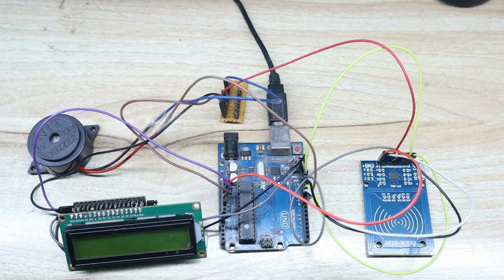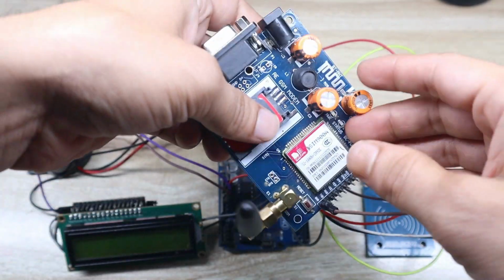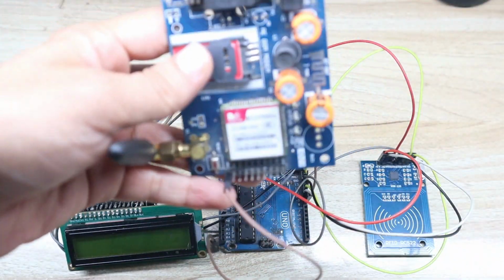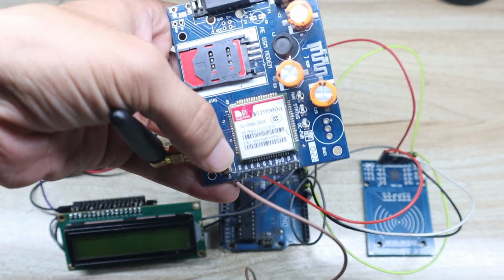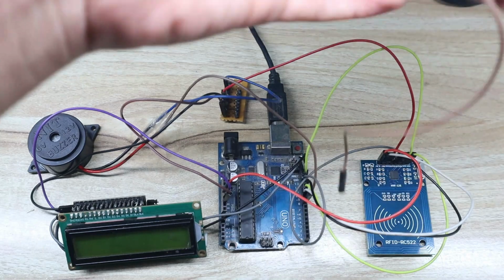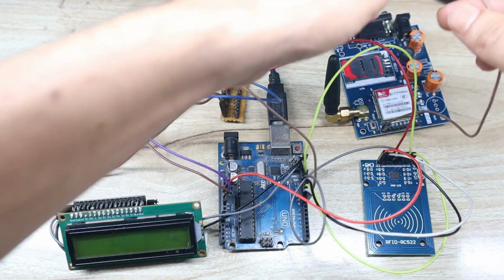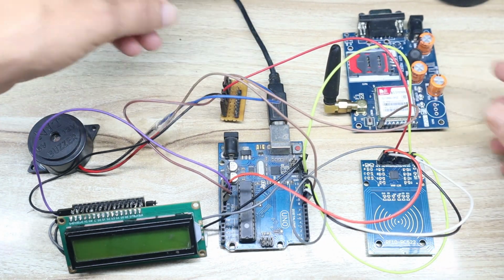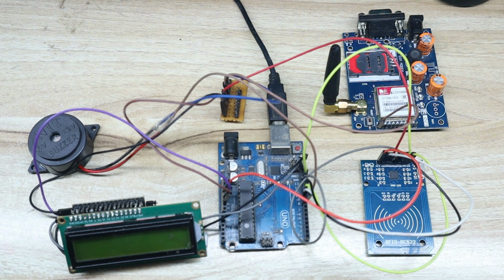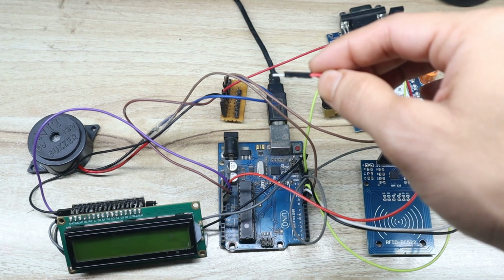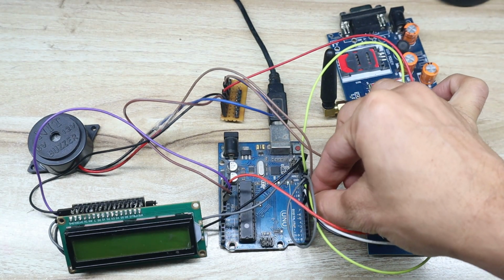Then after that last circuit is GSM model. So I am using GSM 900A model. Okay, so you can purchase this GSM model. So GSM model having 2 pins, just you should connect 2 pins. First is ground, second is RXD. Okay, so just place the GSM model here, and first connect the ground pin from this GSM model to the common ground, and then after that RXD pin from the GSM model should be connected to 7 number pin of Arduino.